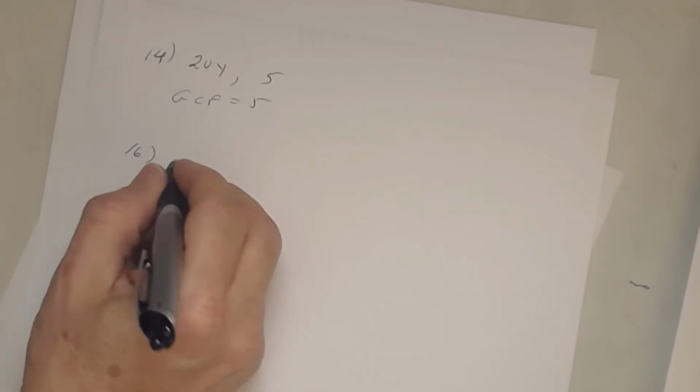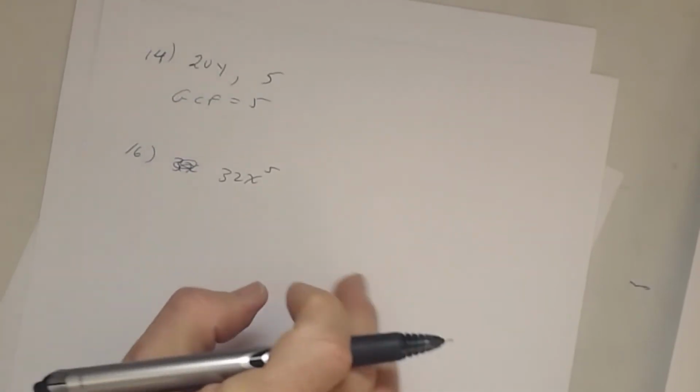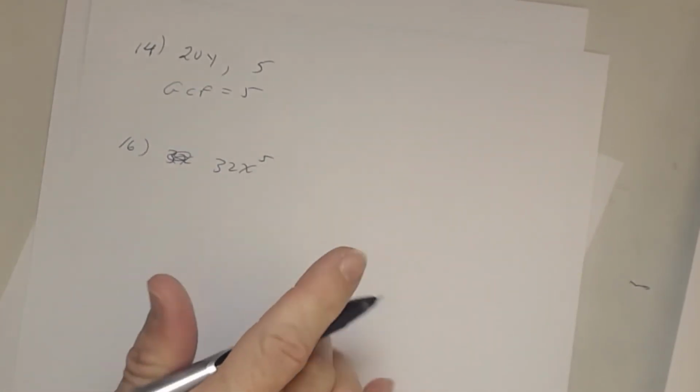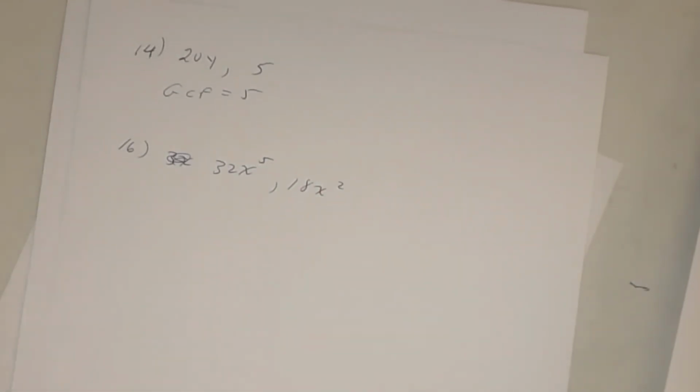All right, knowing that, let's look at 16. You have 32x to the 5th and the other one is 18x squared. All right. So for the GCF, do the coefficients first. What's the greatest common factor of 32 and 18, do you think? What do you think? 8. Does 8 go into 18 evenly? Nope.